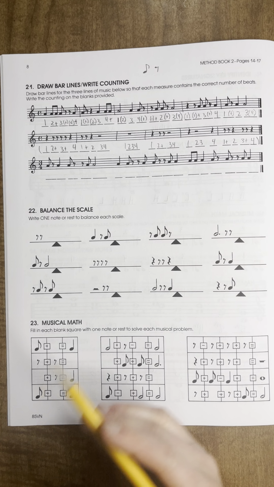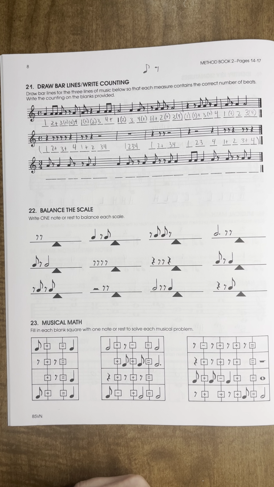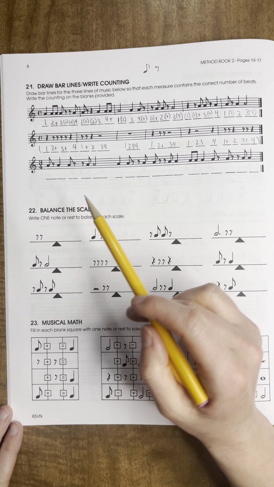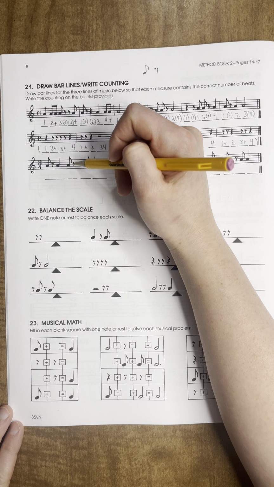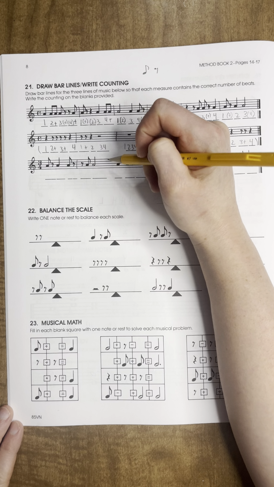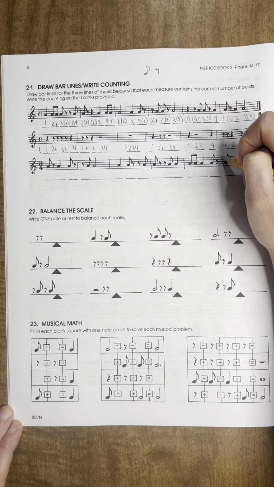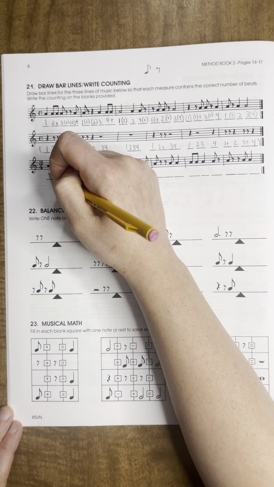All right, hopefully you got the same thing as me there on the second line. And then we're going to end with our third line, which is in 3/4. So now every measure is going to have 3 beats. So 1, 2, 3, 1, 2, 3, 3. Okay, and we'll write in the counting.